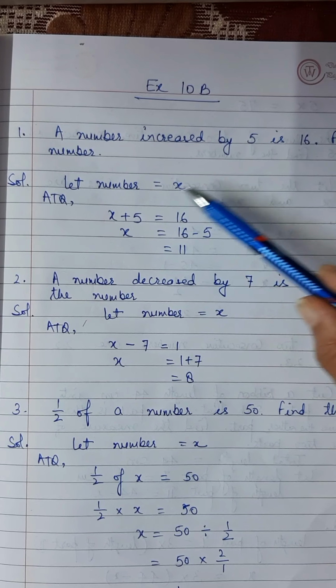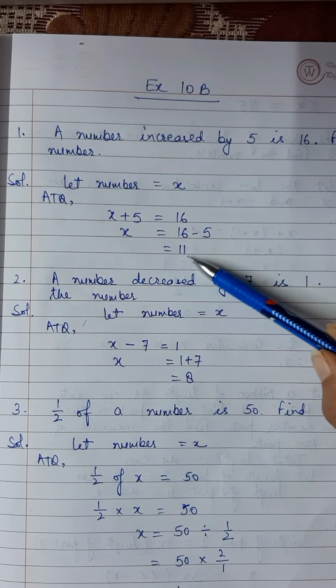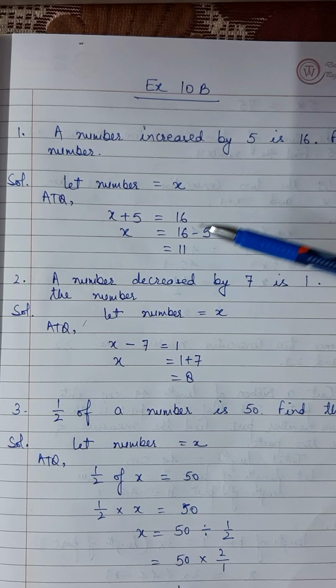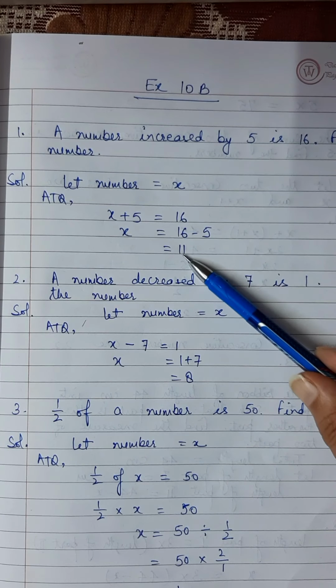Now taking this 5 into the right hand side. So 16 minus 5 becomes 11. So the value of the x is 11. This means the number is 11.